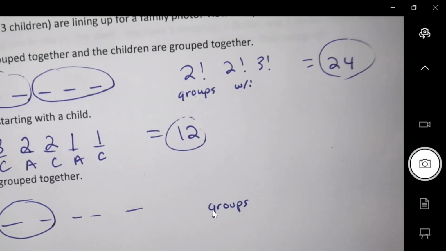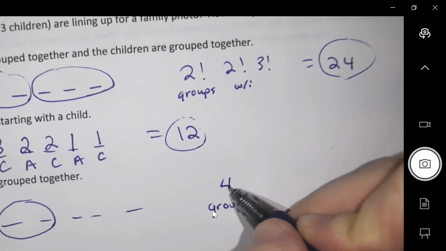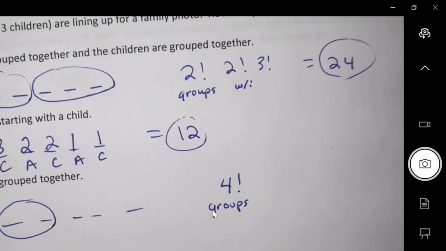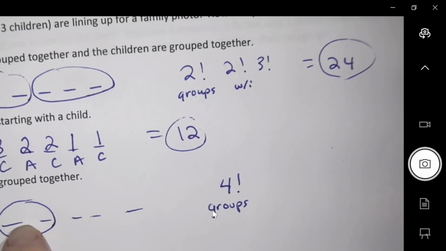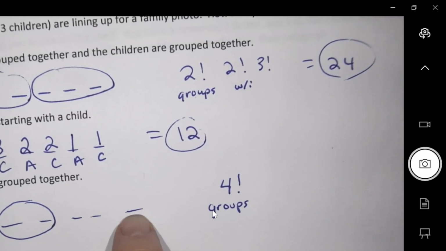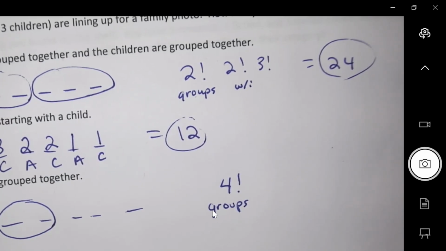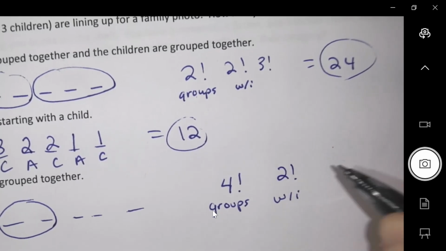How many groups are there? Not 3, not 1. There are 4 groups. The adults are 1 group. Each child is its own group. So 1, 2, 3, 4. There's 4 things I'm moving around. But what can the adults do within their group?